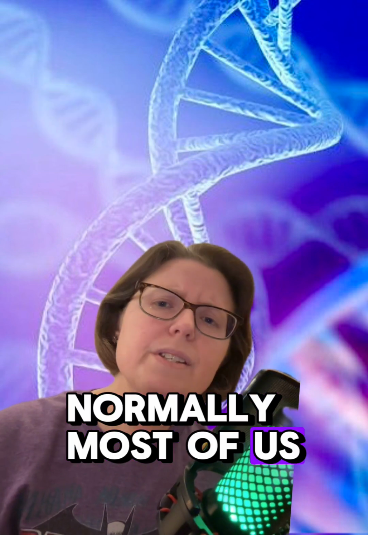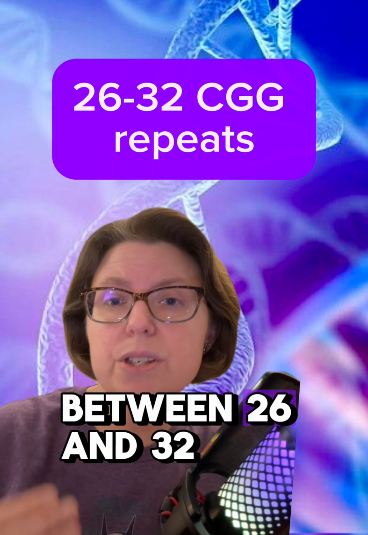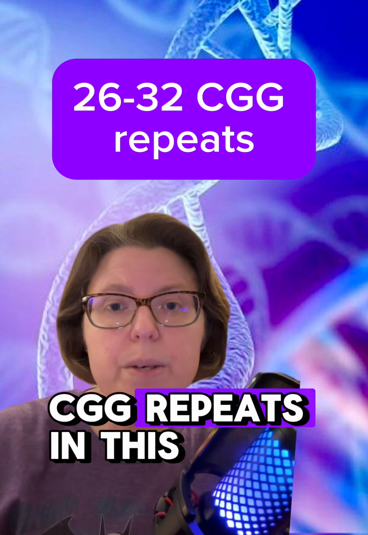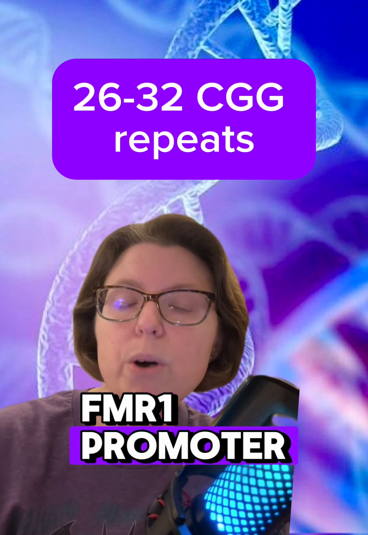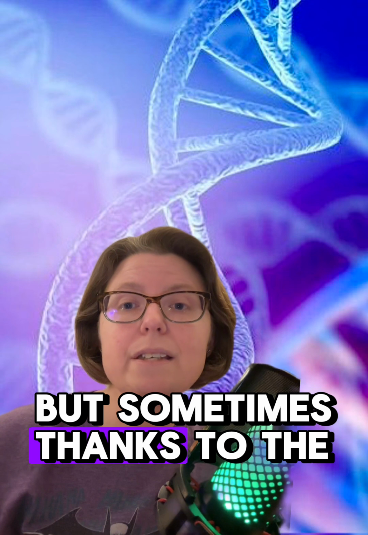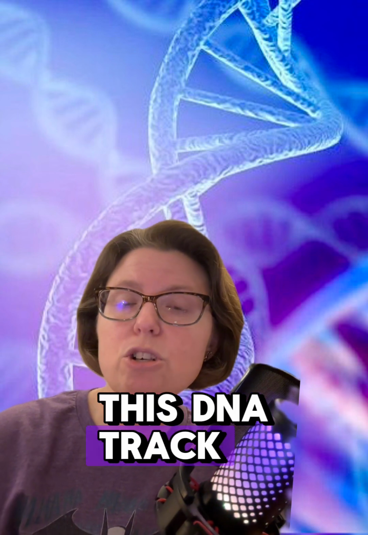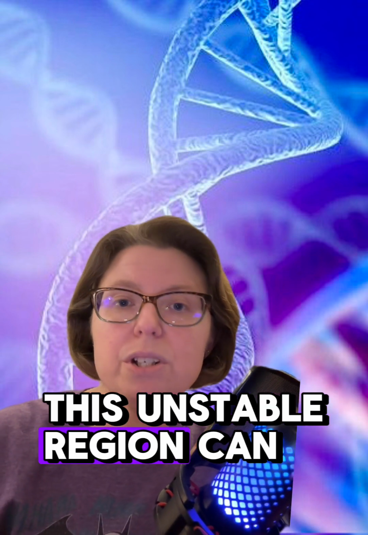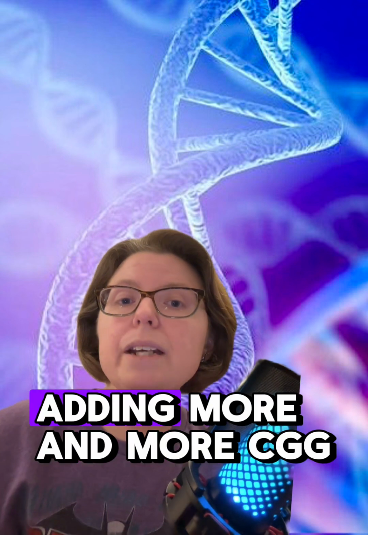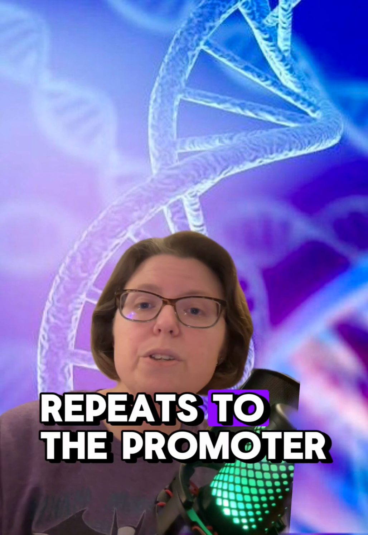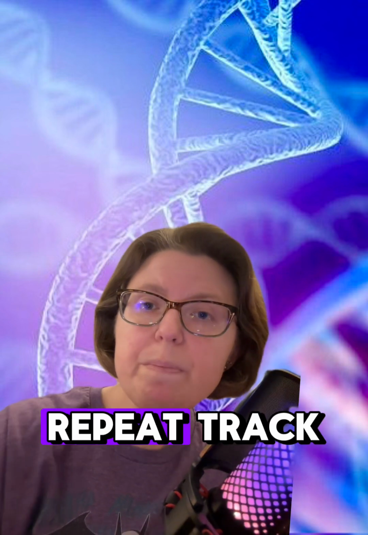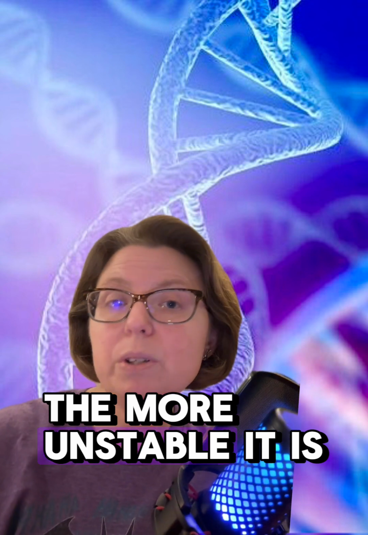Normally, most of us have anywhere between 26 and 32 CGG repeats in this FMR1 promoter. But sometimes, thanks to the repetitive nature of this DNA track, this unstable region can increase in length, adding more and more CGG repeats to the promoter. And the longer the repeat track, the more unstable it is.